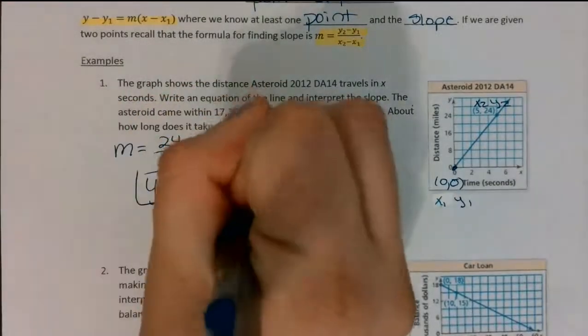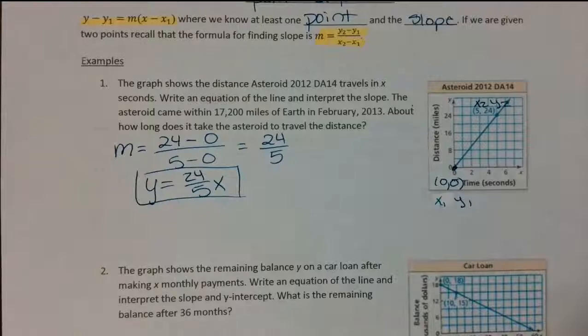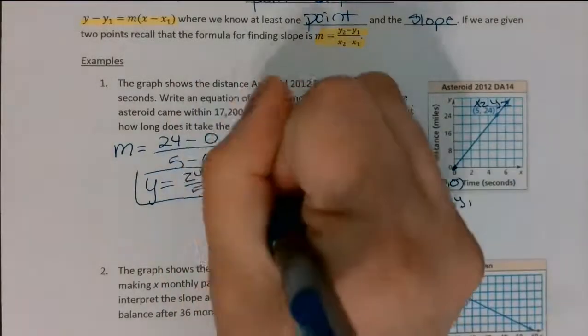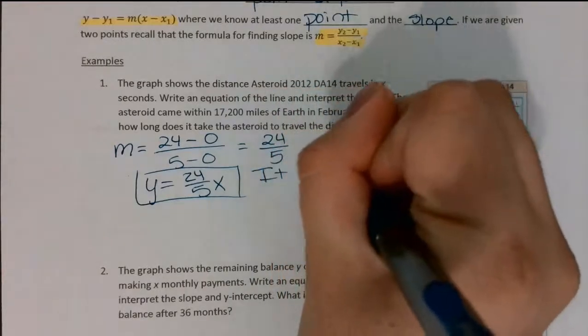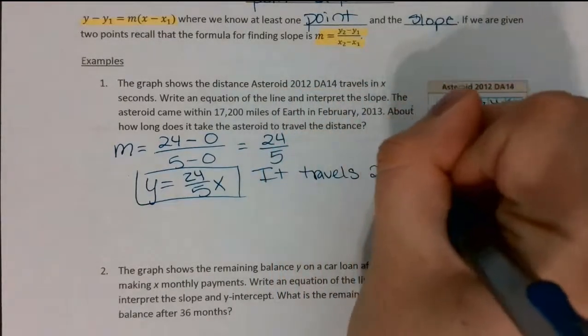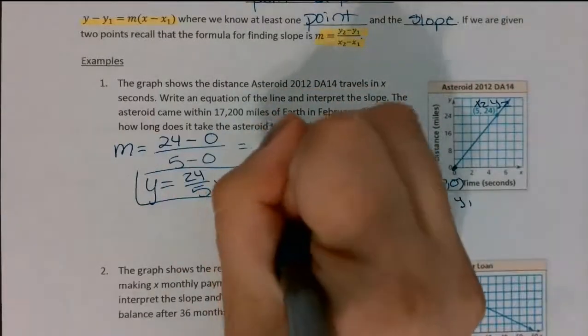Okay. What else did this question ask for? It asked me to interpret the slope. So this means it travels 24 miles every 5 seconds.